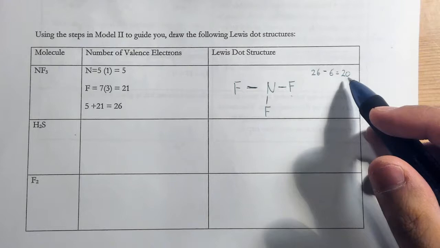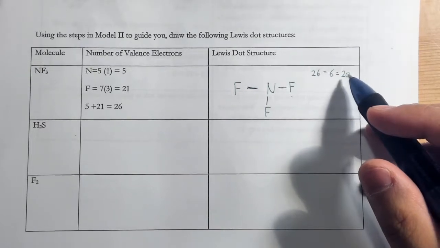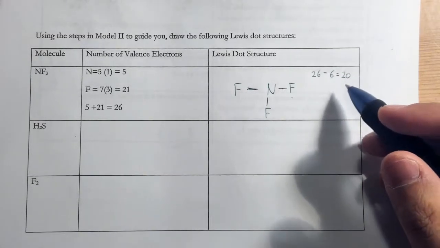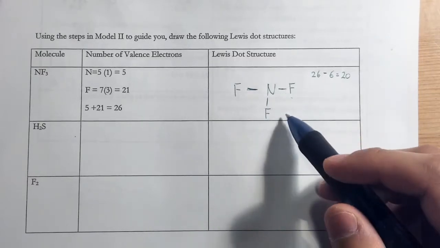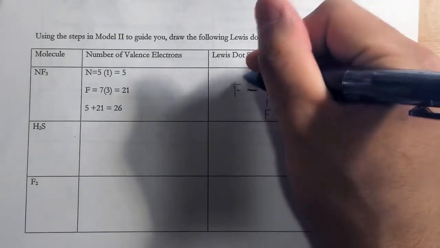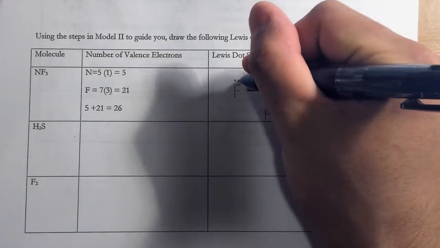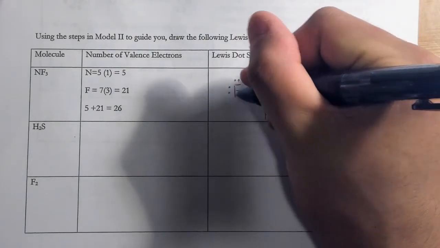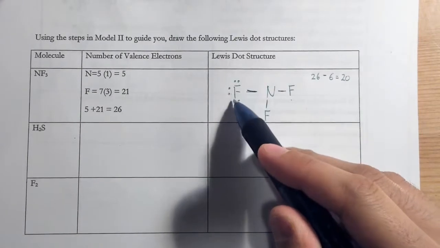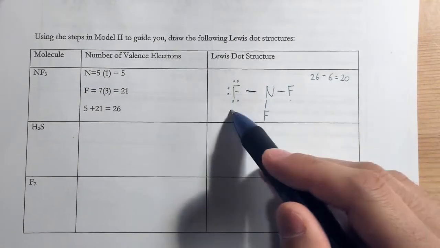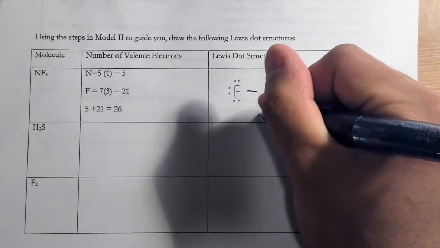And then what do we do next? Well, the step says that the outer elements need to fulfill the octet rule. So we're going to put down the rest. Fluorine has 7 valence electrons. So like I said, 1, 2, 3, 4, 5, 6, 7, 8. That fulfills the octet. Same goes with the other fluorines.